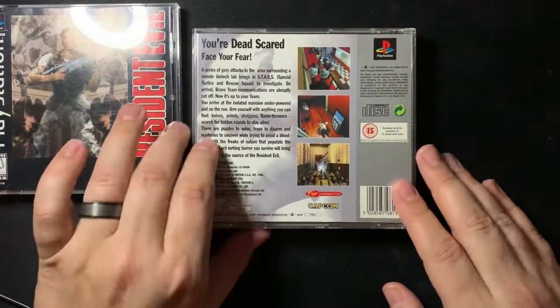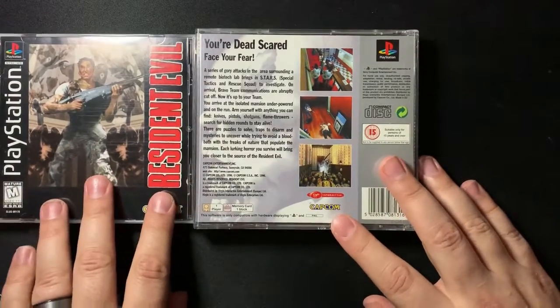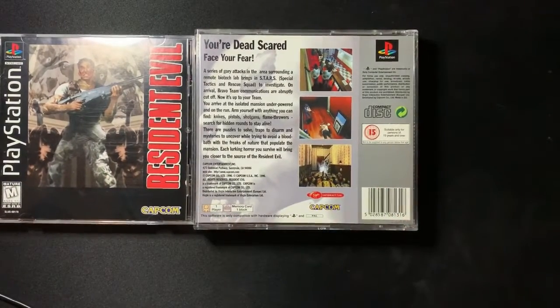Of course, if you look at the back, the actual text of it is very similar to the rest of You're Dead Scared and Face Your Fear, with the actual silhouette and kind of opaqueness of the zombie in the back, with all the same very similar text. The only difference here is that it's got a lot more Capcom Entertainment Inc. and PlayStation Compact Disc, as well as Virgin Interactive is highlighted with Capcom.